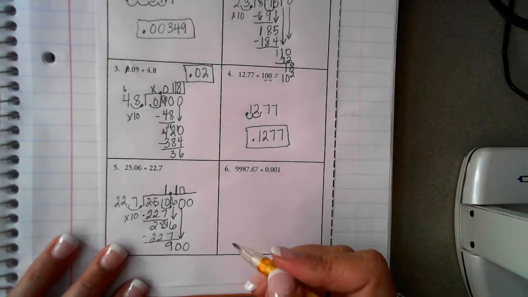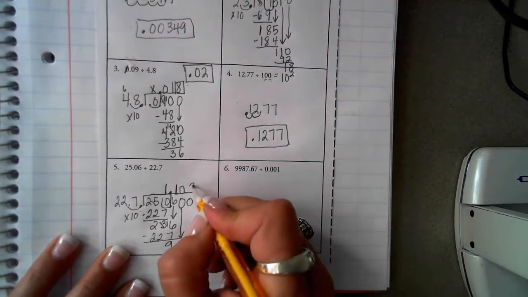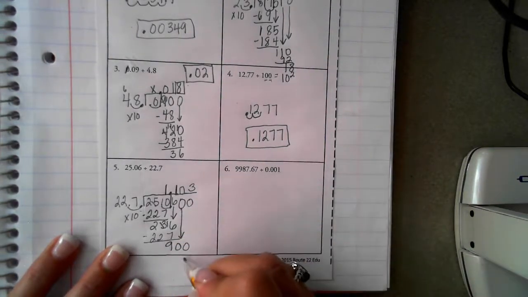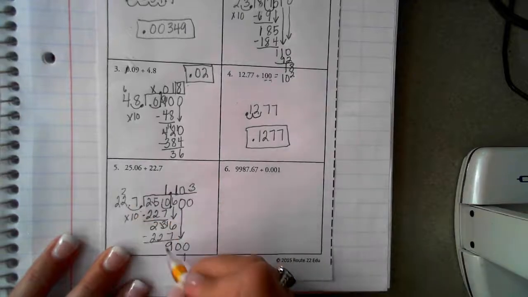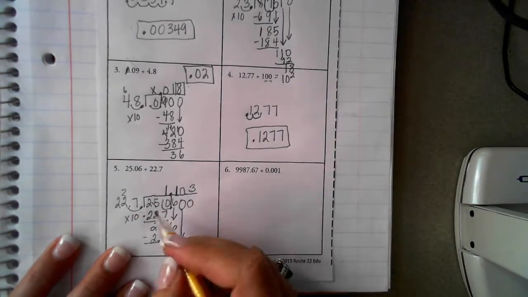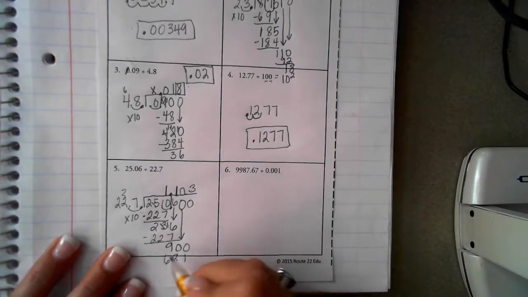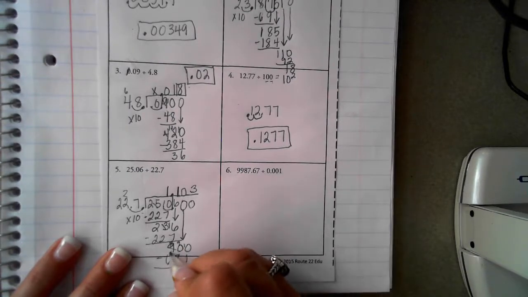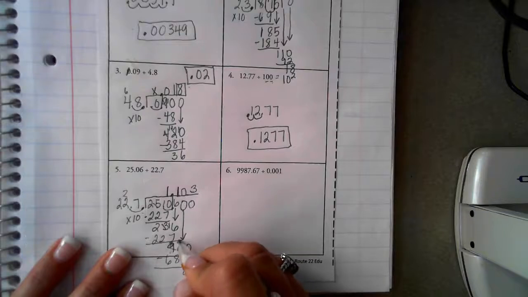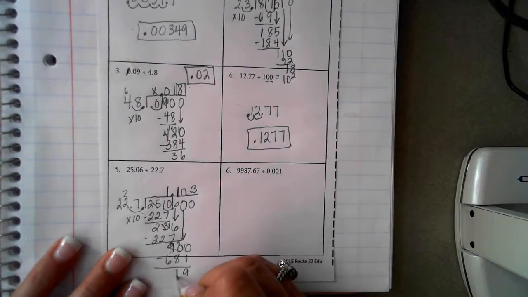And then we have 227. Let's try 3 times and see what happens. 3 times 7 is 21. Regroup the 2. 3 times 2 is 6, plus 2 is 8. Okay, we regroup. We get 9. And this is 89 because we're taking 1 away from 90, which gives you 89. 9 minus 8 is 1.